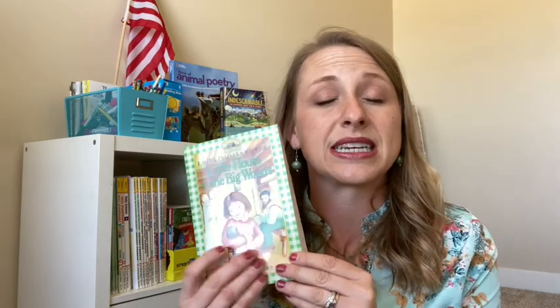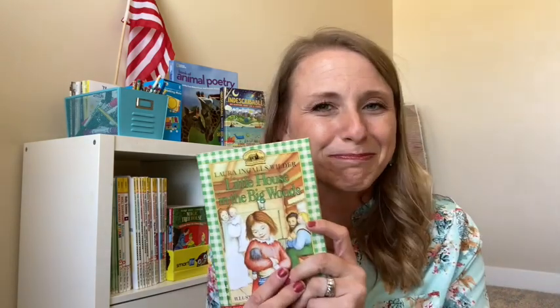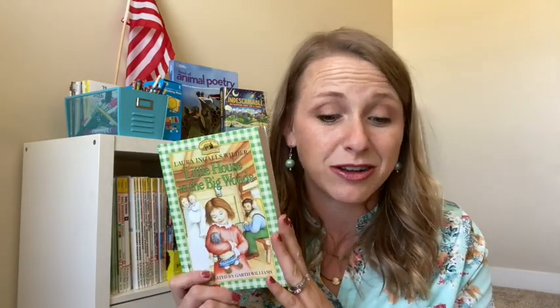All right, so Little House in the Big Woods is the first book of the Little House series, and I have never read Little House anything before. In fact, I thought the first book was Little House on the Prairie. So you can imagine my surprise when I went to jump in and I was like, wait a minute, this isn't even the first book. So in case you don't know, the first book is Little House in the Big Woods. So I got all the Little House books.